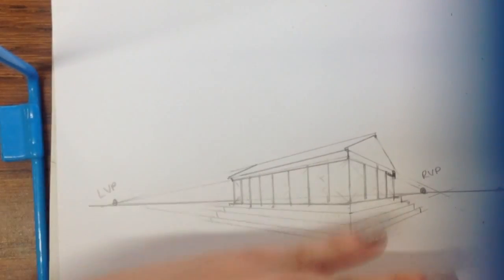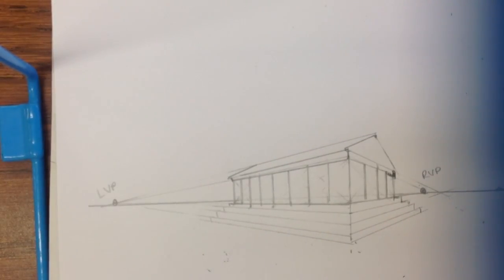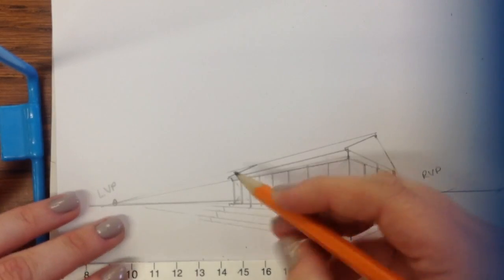Okay. Another element that you need to include in your design is going to be some sort of pathway or sidewalk. So you can decide how thick.